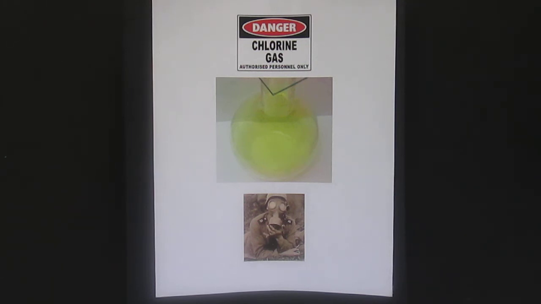Unfortunately for schools, or probably more fortunately than not, schools are not allowed to have chlorine gas. You might notice in the picture that I have you looking at, danger chlorine gas, authorized personnel only. And then at the bottom of that, you notice somebody with a gas mask, and it's from World War II. So you hopefully get the understanding that chlorine gas is not something that you want to mess with.